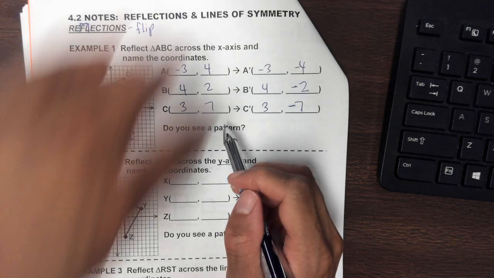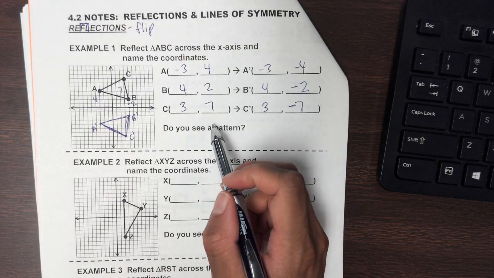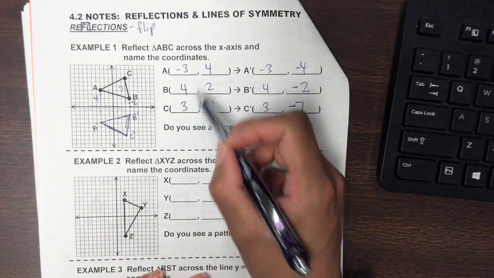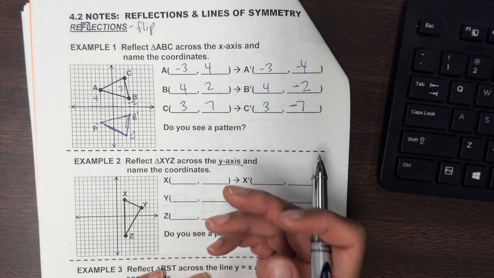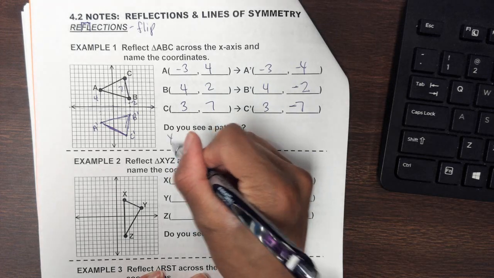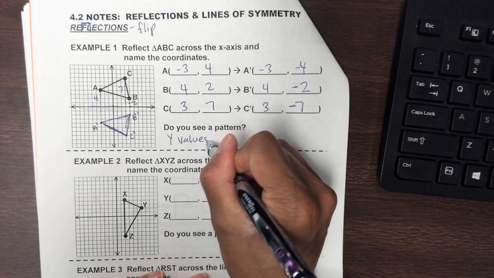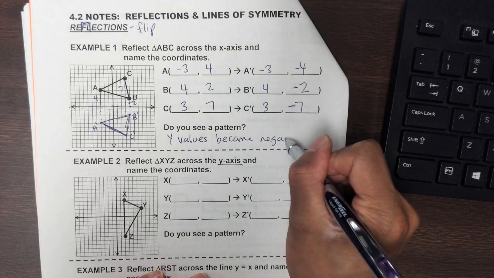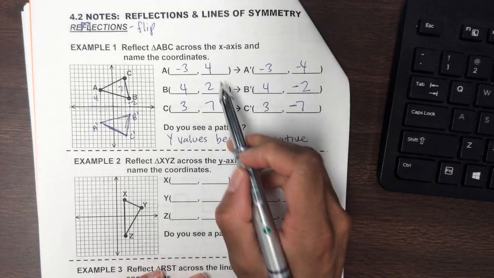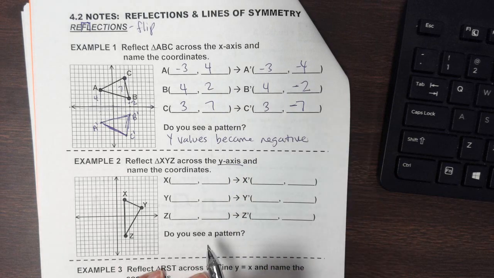So let's answer this question. It says, do you see a pattern? It looks like my x values stayed the same, but what happened to my y values? My y values became negative. So it all went from positive values to negative values.